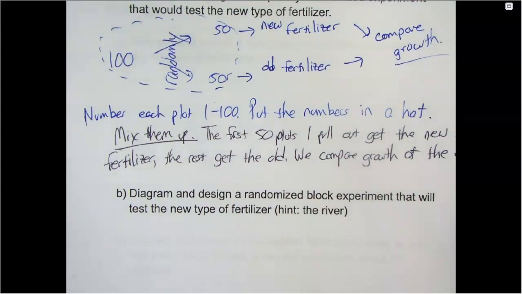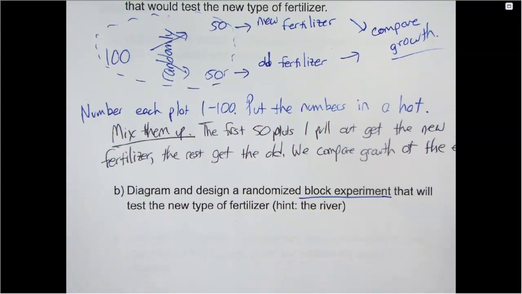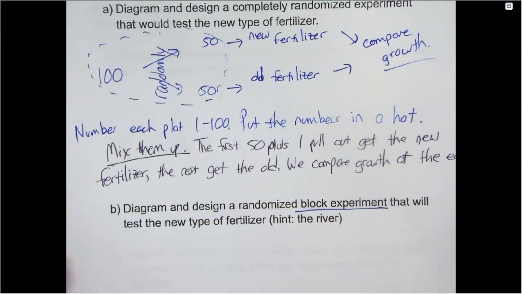Okay, the black one is the kind that probably confuses people the most. So that river comes into play now. Like, I think it makes sense that the grass, the plots closest to the river would probably go faster, right? Because there's much water. So, let's say that I randomly split the plots, and it ended up like this.